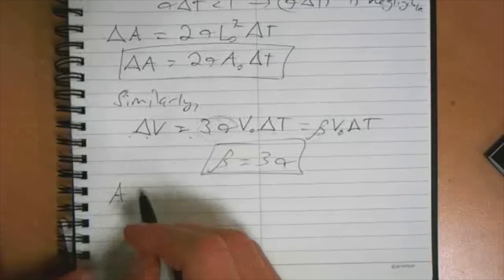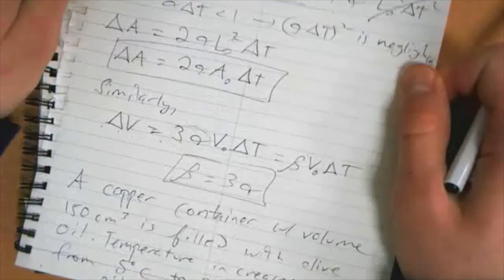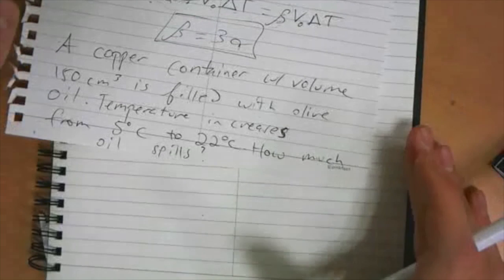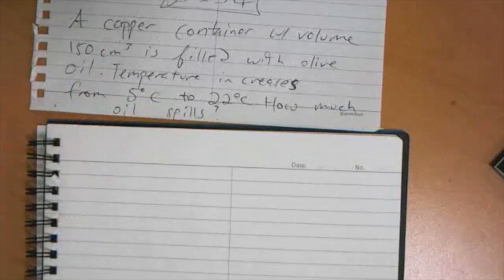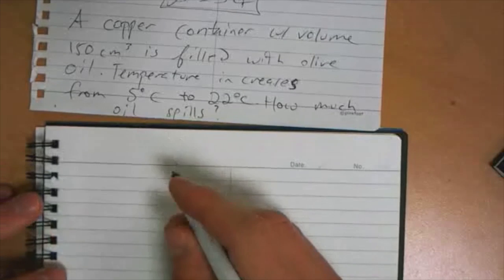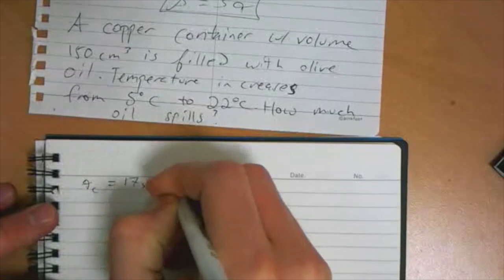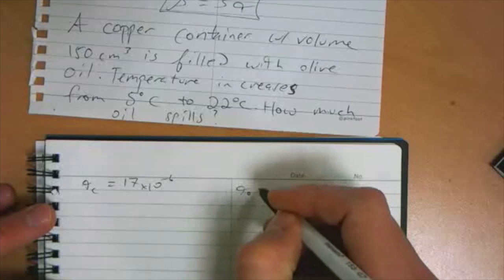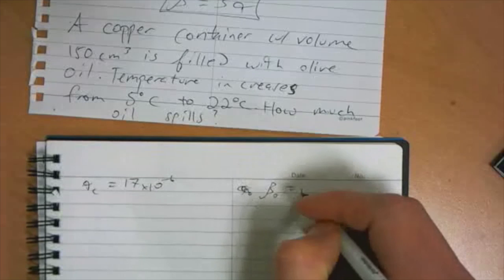Let's take a problem. A copper container with volume 150 centimeters cubed is filled with olive oil. The temperature increases from 5 degrees Celsius to 22 degrees Celsius. How much oil spills? Well, if we look at our table, we can see that copper has an alpha value of 17 times 10 to the minus 6, and olive oil has a beta value of 0.68 times 10 to the minus third.